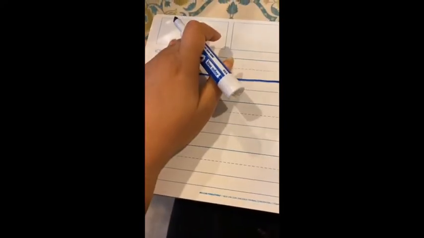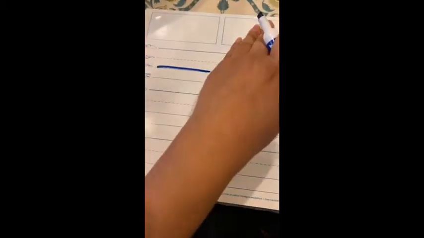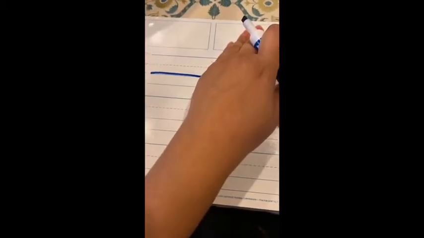Bath mat. So when we're spelling words that have more than one syllable, we spell them one syllable at a time. So the first syllable is bath. B-A-T-H. Bath. Mat. M-A-T. Mat. Bath mat. Bath.